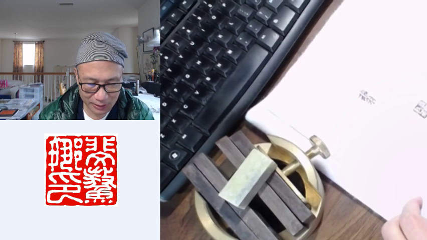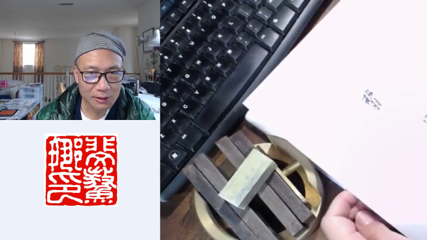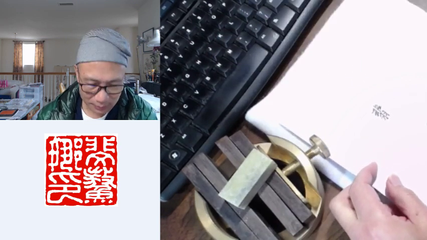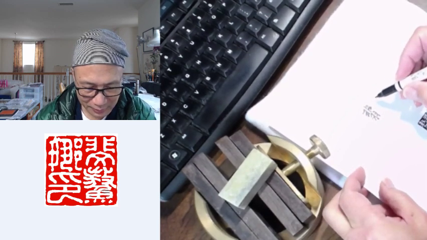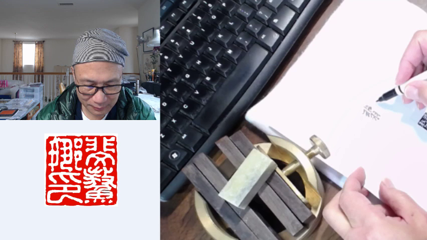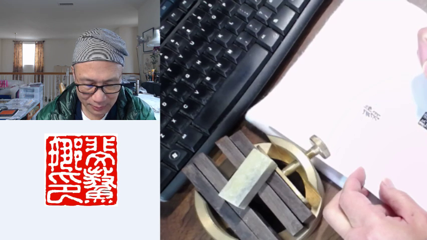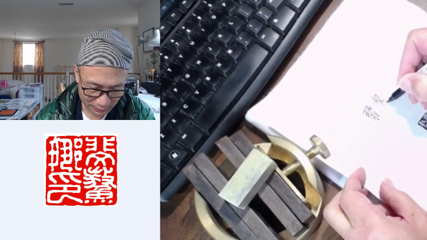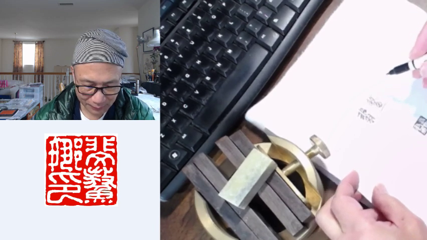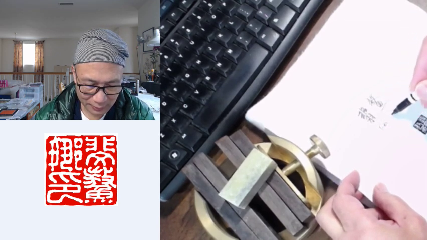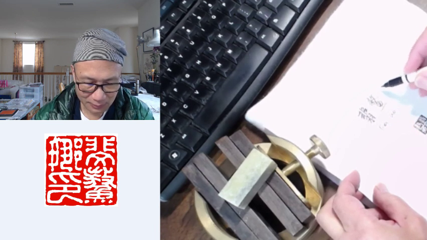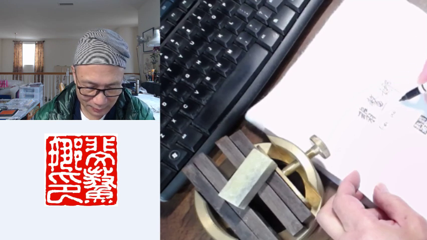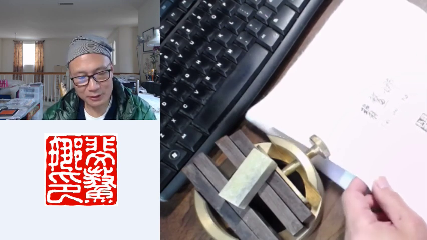Fei means the jade color of the kingfisher, or the color of the ocean, green. Fei, and this one is very unique. It reads Ao. Fei Ao Na. I'll explain.